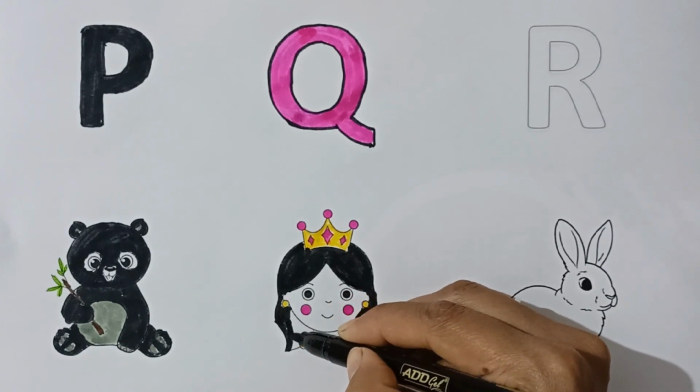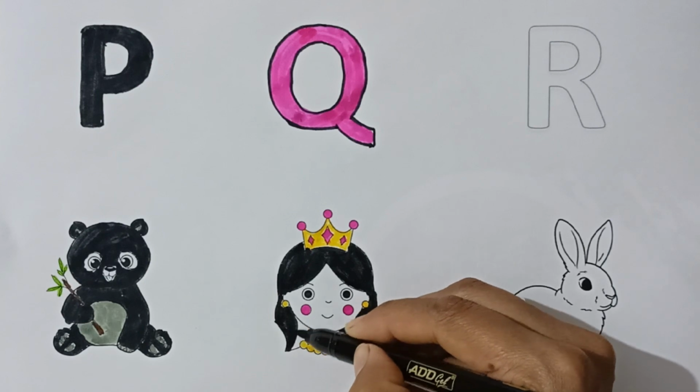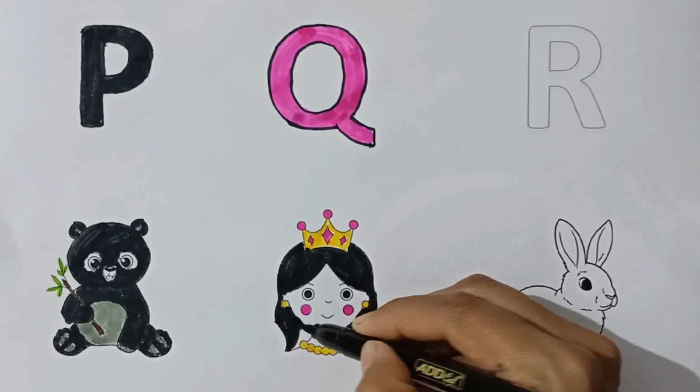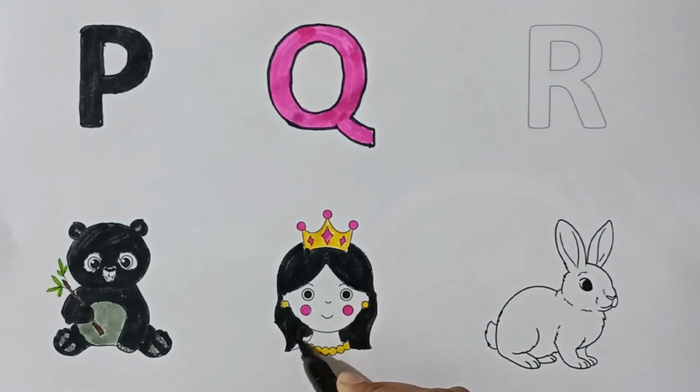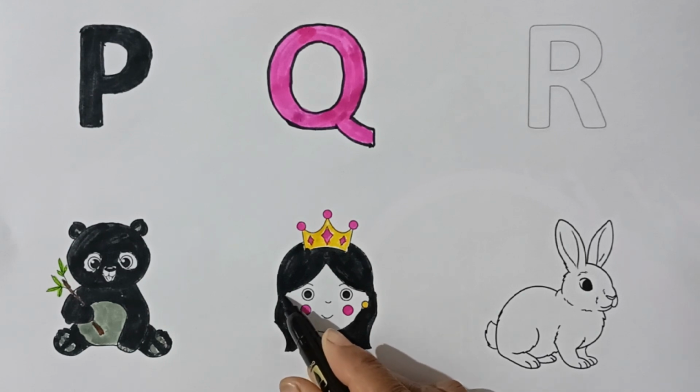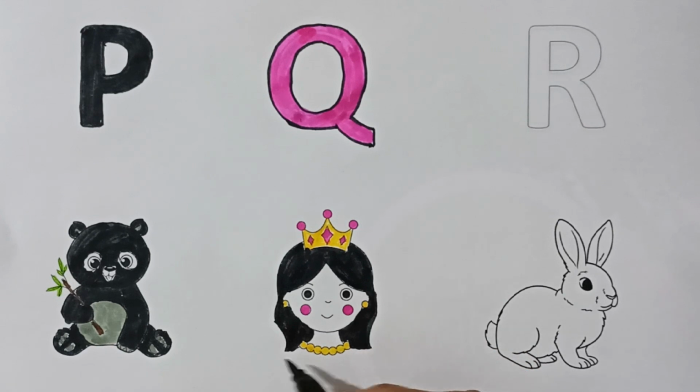This is a queen hair. Hair color is black. Q for queen.